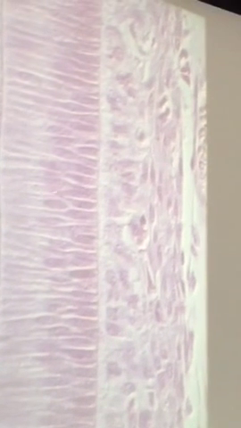Okay, so here we have ameloblasts. Here's the stratum intermedium and the stellate reticulum and the outer enamel epithelium. So that is the reduced enamel epithelium. You see a capillary out there. And here are the ameloblasts. This is all enamel, and there are Tomes processes.